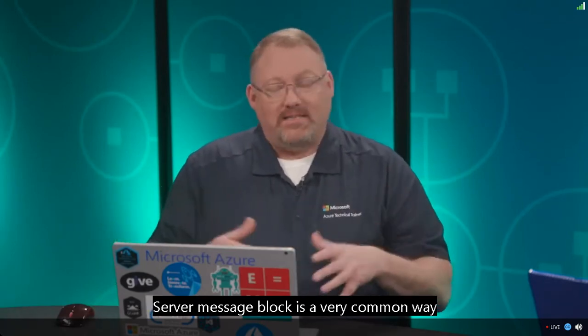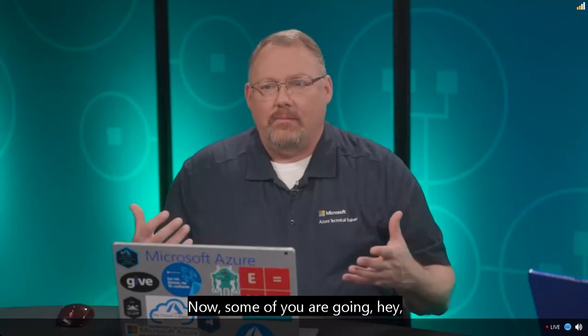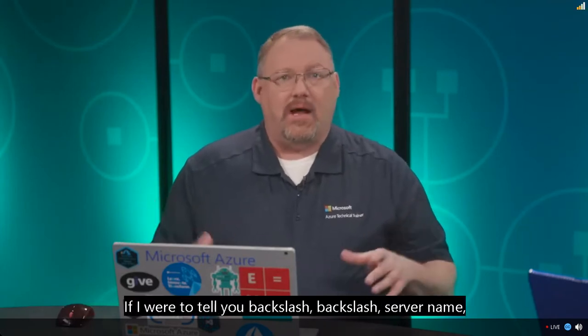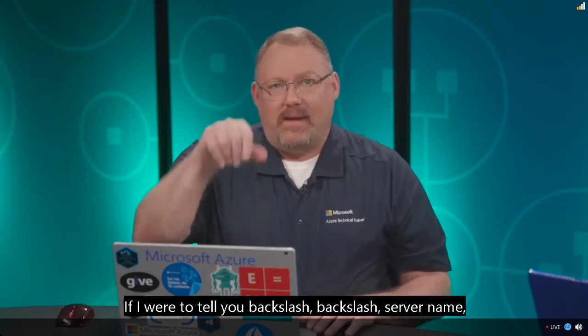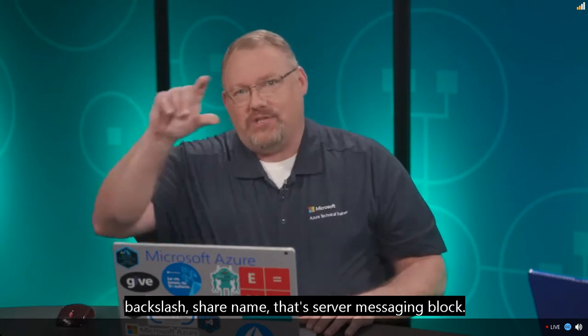Server message block is a very common way we access it. Now, if some of you are going, hey, what's server message block? If I were to tell you \\server name\share name, that's server message block, and SMB allows us to access those files in the cloud.